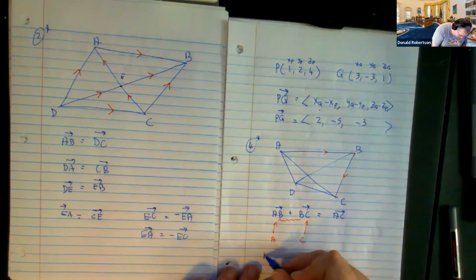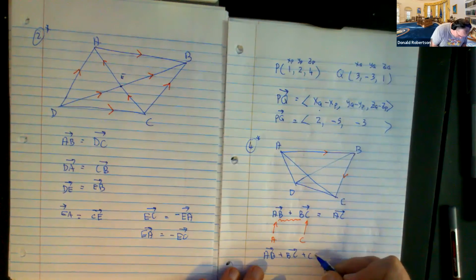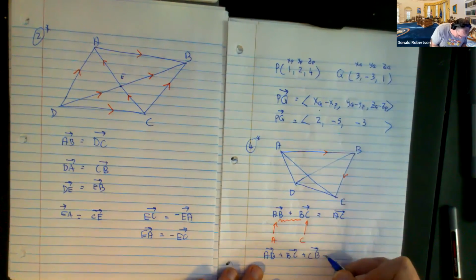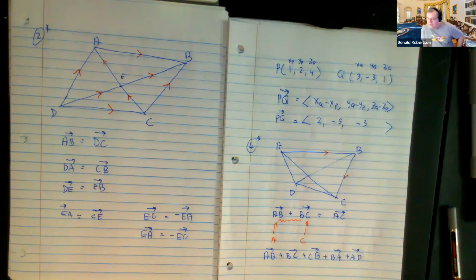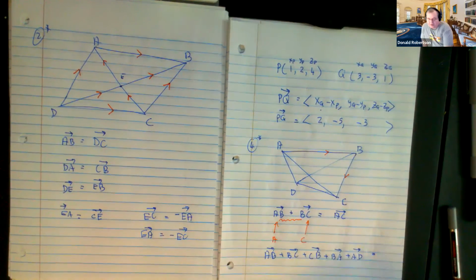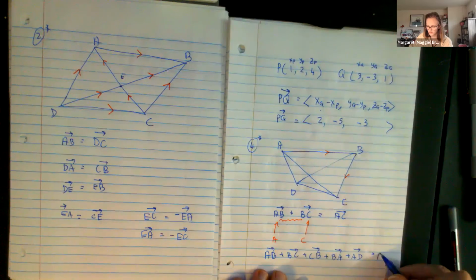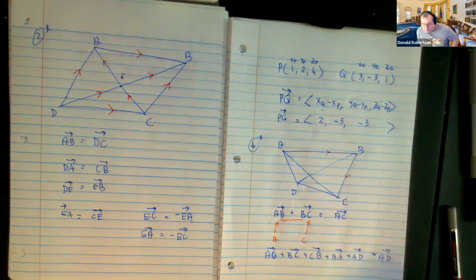So if I gave you a whole list of movements, just being silly here. Do you notice that they go nose to tail, right? What would be the final answer to this journey, this vector addition? AD. Where do you start and where do you finish? Wouldn't this be the scenic route? And this would be the shortcut.